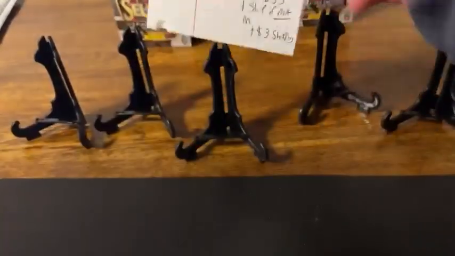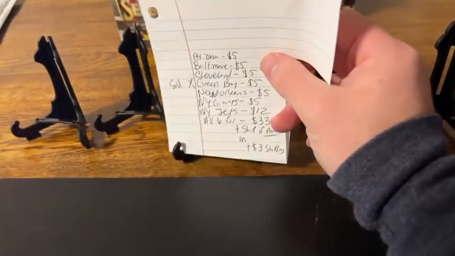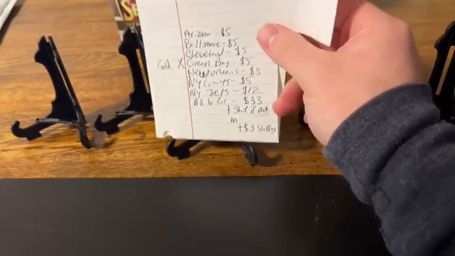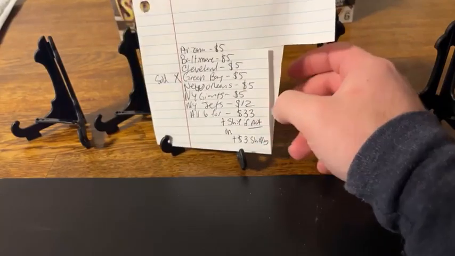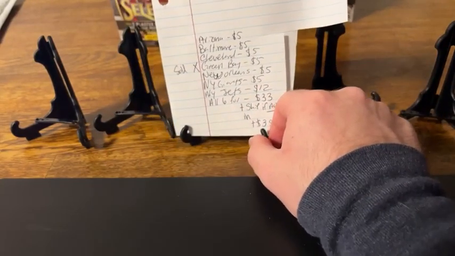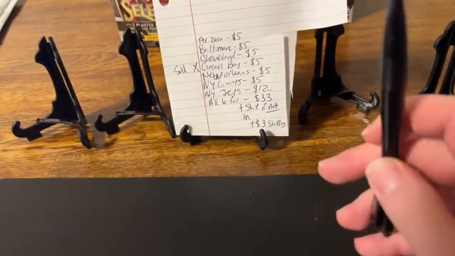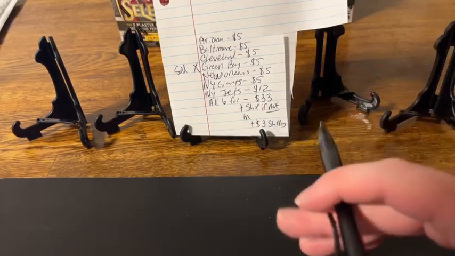So you would be paying $36 for all 6 teams if you are in. Otherwise, you'd be paying, I think, 41 if not, because you'd have to pay 5 for shipping plus 3.